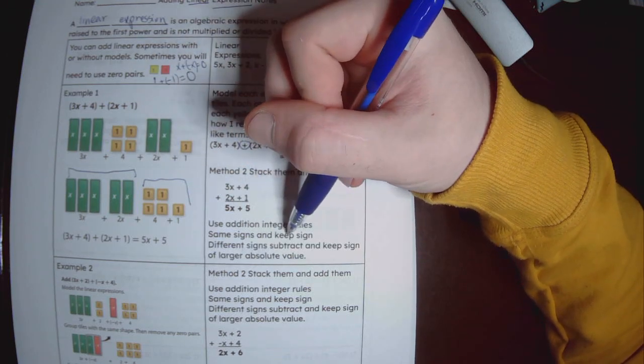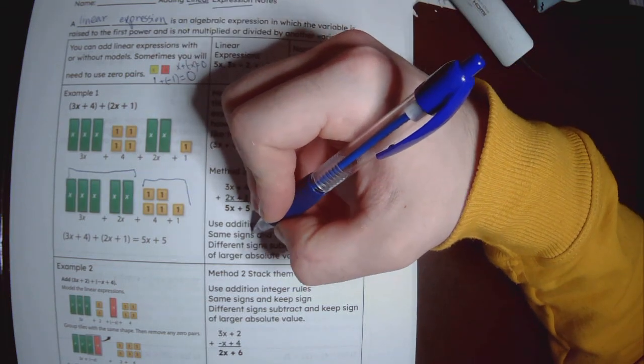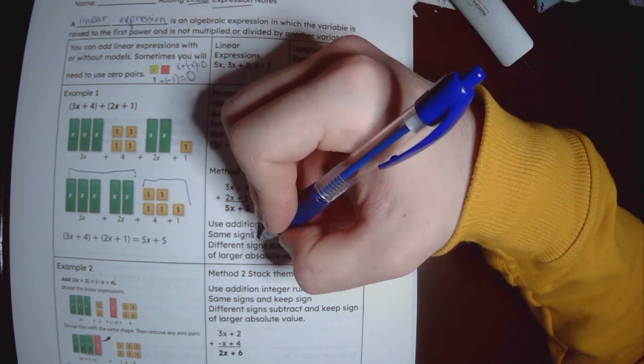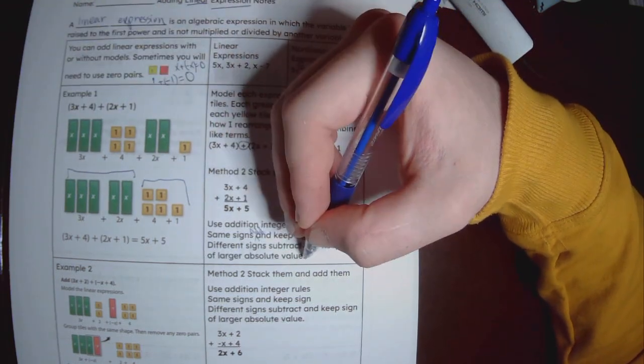And if they're the same signs, add. This should say add and keep sign. Different signs, subtract and keep sign of larger absolute value.